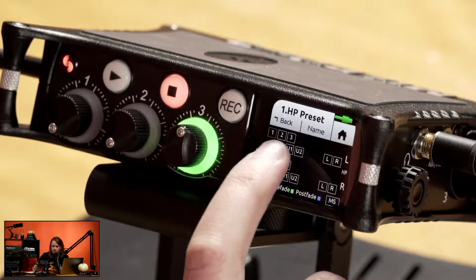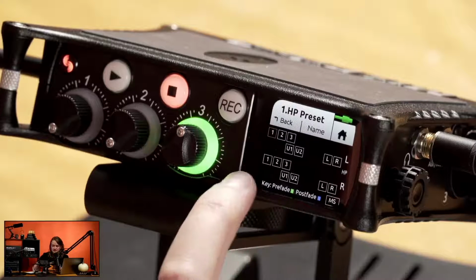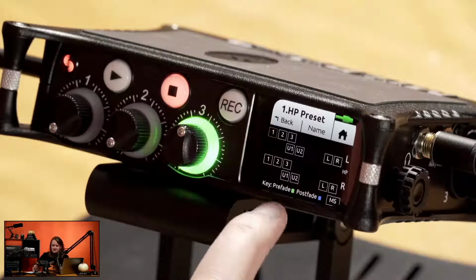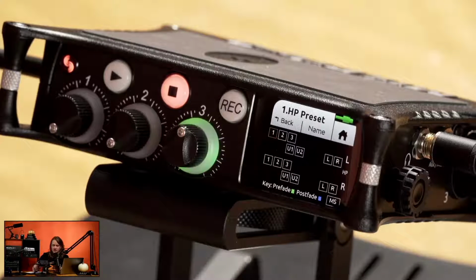You got 1, 2, 3, U1 and U2, and then left and right. And then the same thing on a bottom row. This means this is your left ear and this is your right ear for your headphones.